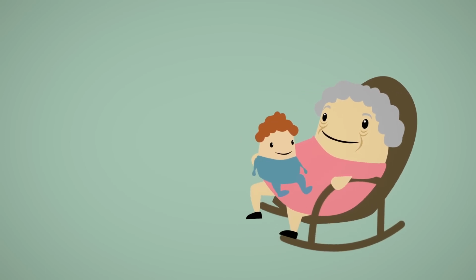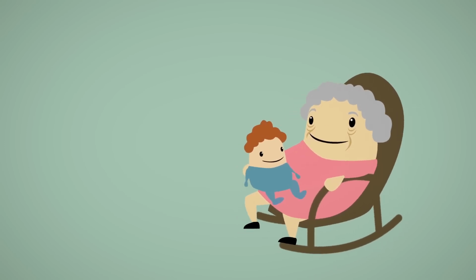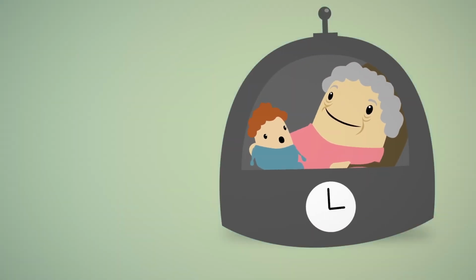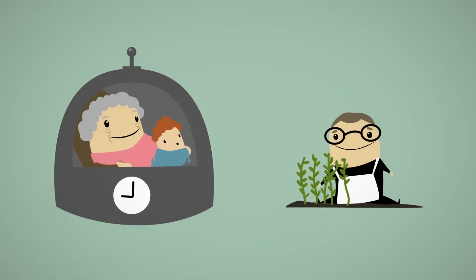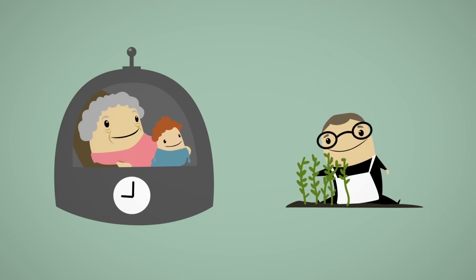To understand how traits pass from one living being to its descendants, we need to go back in time to the 19th century and a man named Gregor Mendel. Mendel was an Austrian monk and biologist who loved to work with plants. By breeding the pea plants he was growing in the monastery's garden, he discovered the principles that rule heredity.